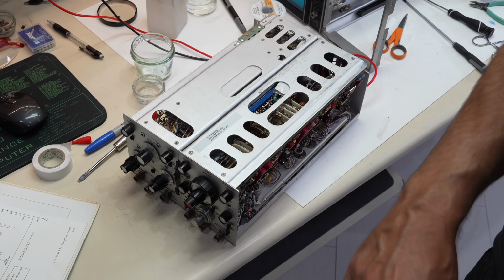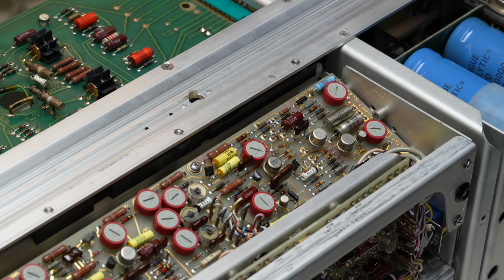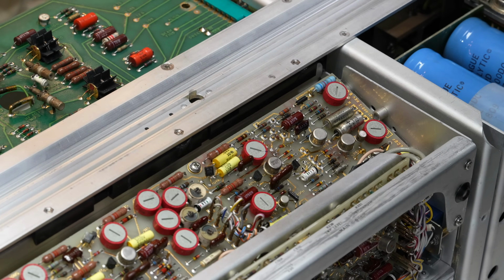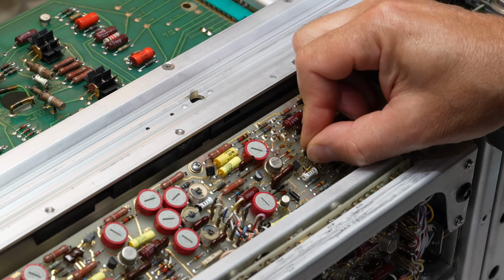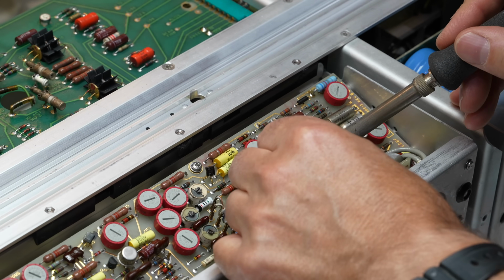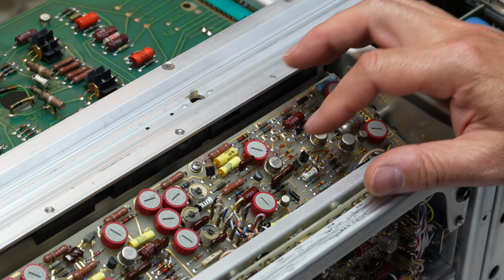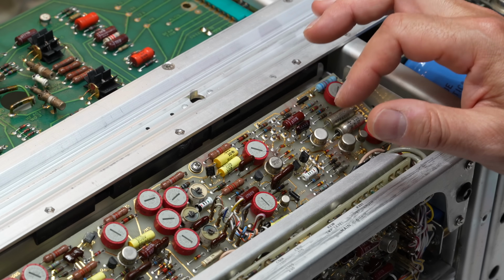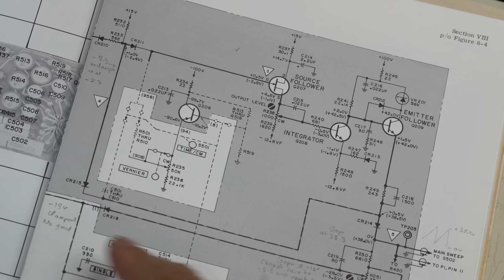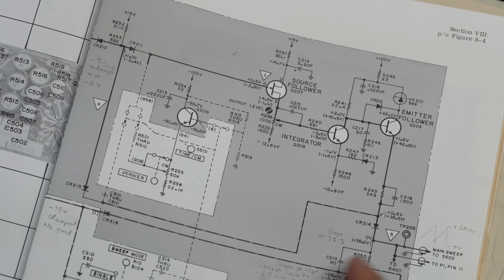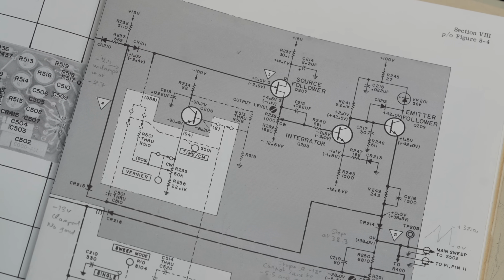We should be back. Alright, transistor repair the second. And I'm still disconnected here and here. I'm disconnected here, so that part is not going through, and I'm disconnected here.